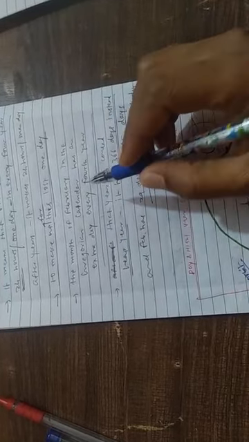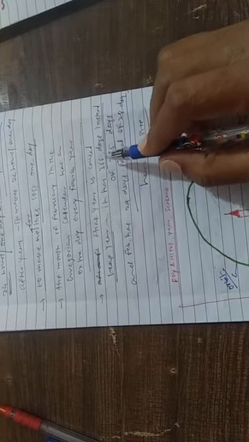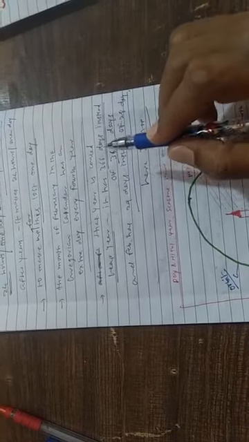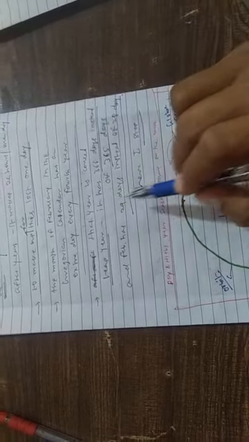Every 4 years, if you see, February has 29 days, which means one day extra is added in that year. It means that year becomes 366 days instead of 365 days, and that year is called a leap year. Every 4 years a leap year comes.